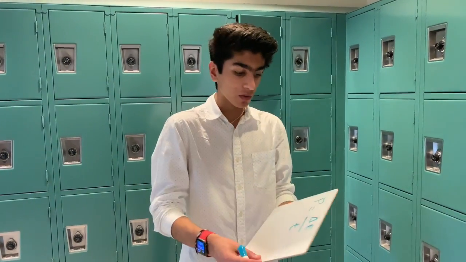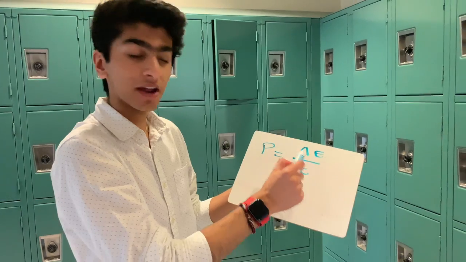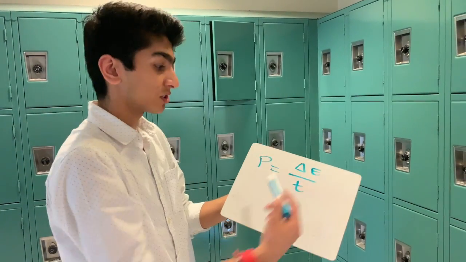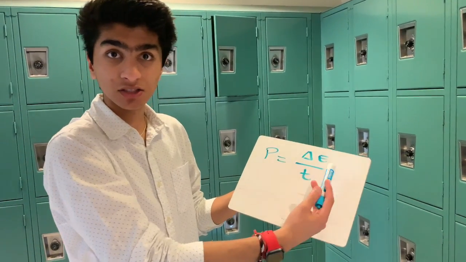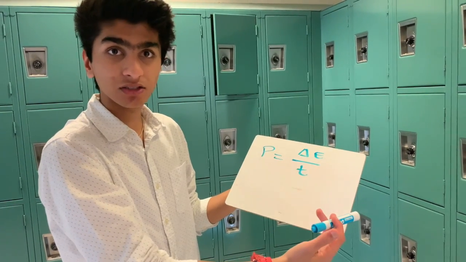Wait, Professor Arnav, now that we've covered work and energy, what the heck is power? Well, I'm glad you asked what power is. So we know what work is, and we know what energy is. Now, power is basically the change of energy over time. So the change of energy we know is work, and this is a joule, and time we know is seconds.